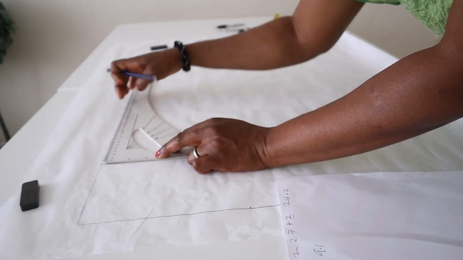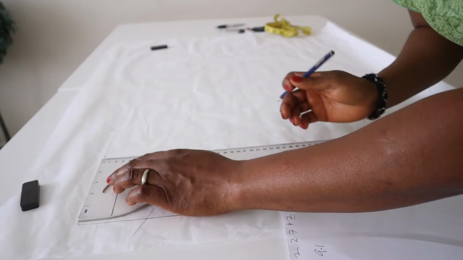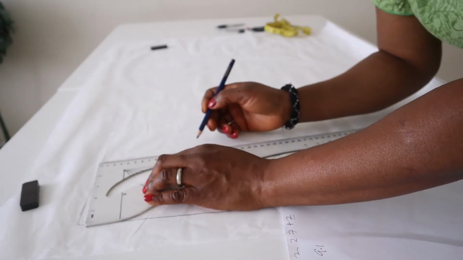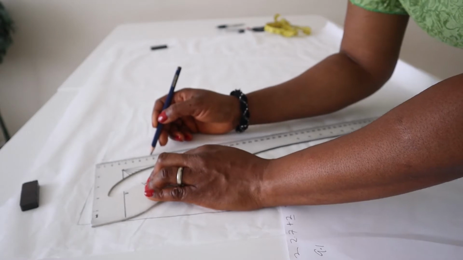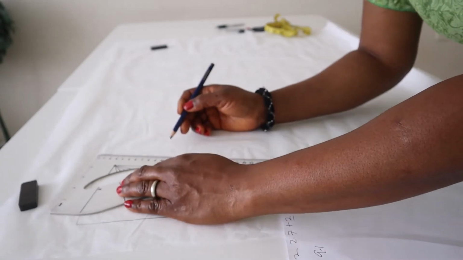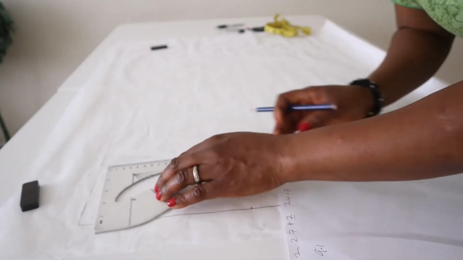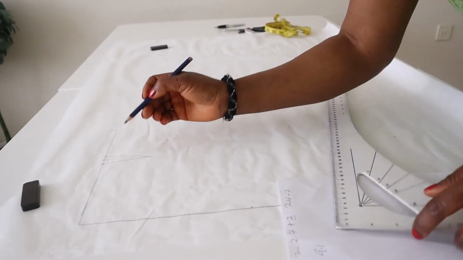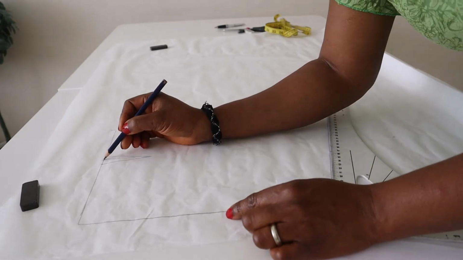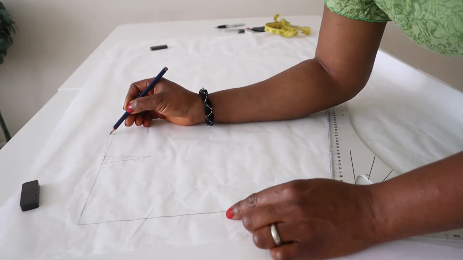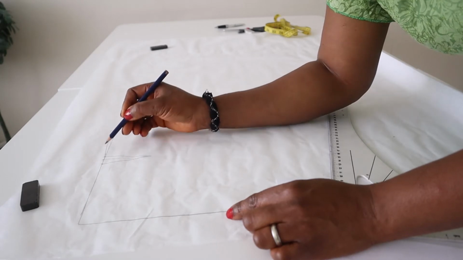In the middle is 1 centimeter. Then the length of the dart is 7 centimeters. So this is our dart. Then we take this dart point and raise it up to the 1 centimeter point here.